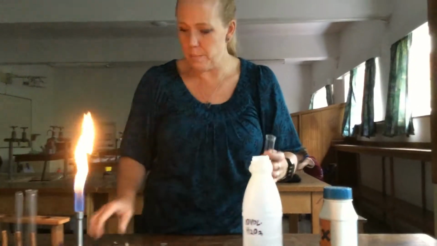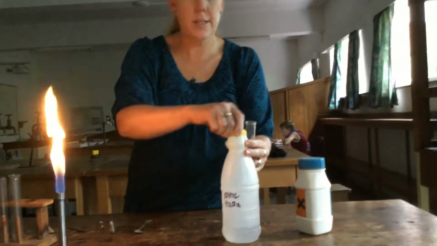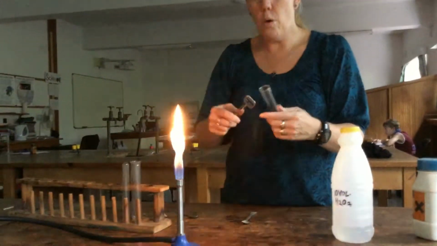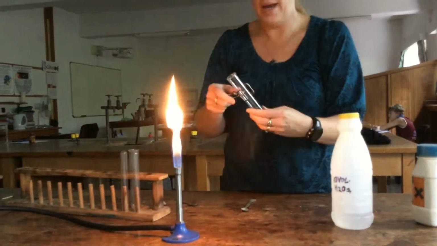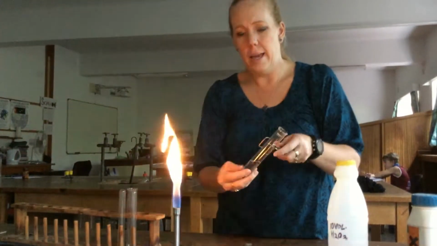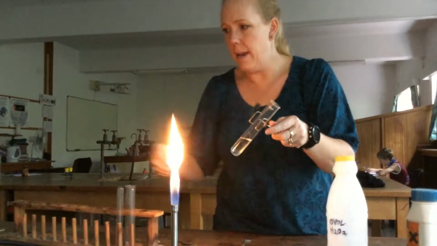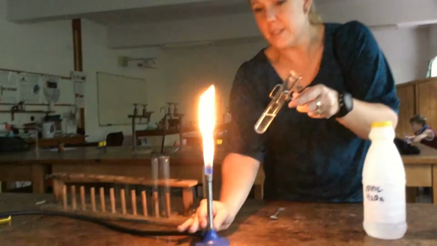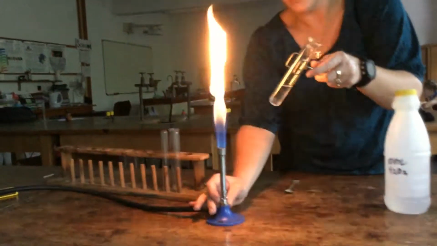So we're just going to pour some hydrogen peroxide into this boiling tube, and we're going to warm it a bit and see what happens. Hopefully you'll be able to see the bubbles of oxygen gas being produced.